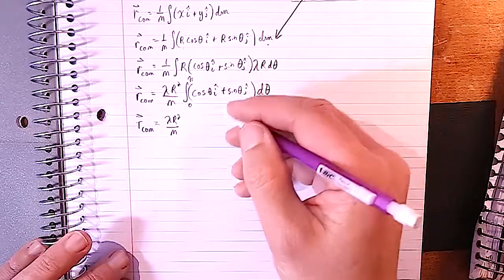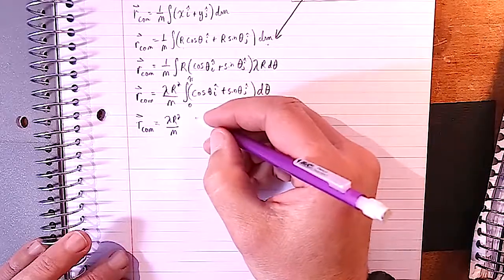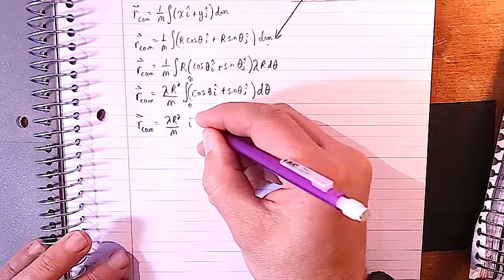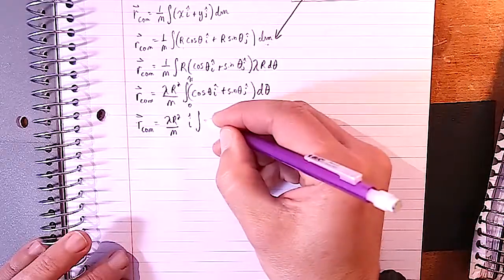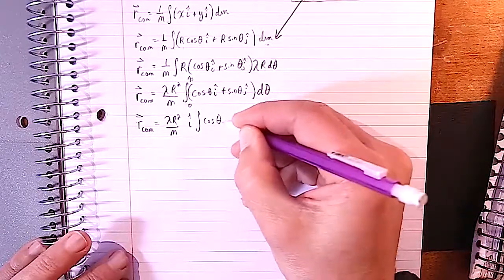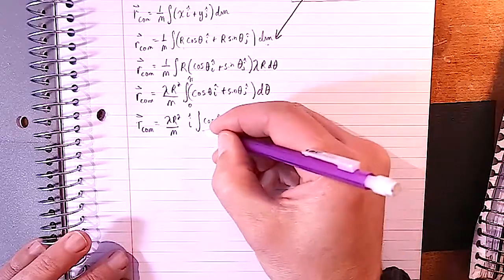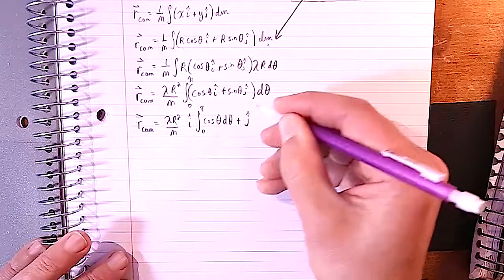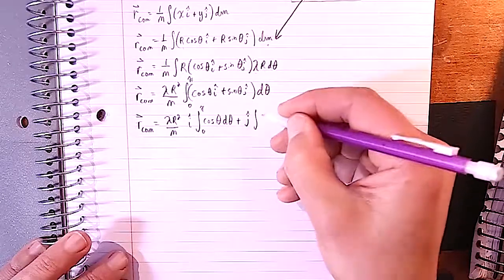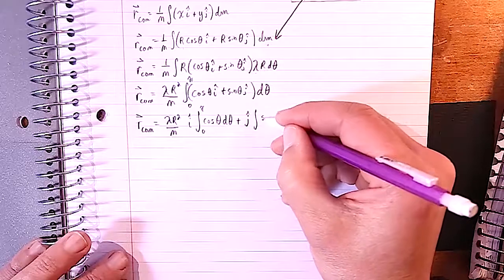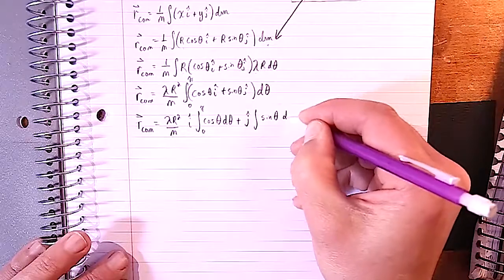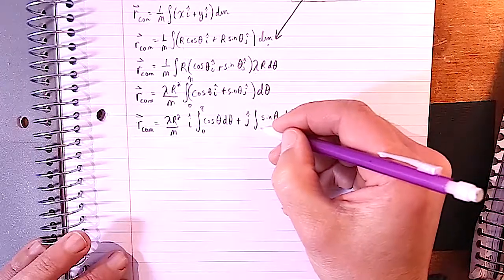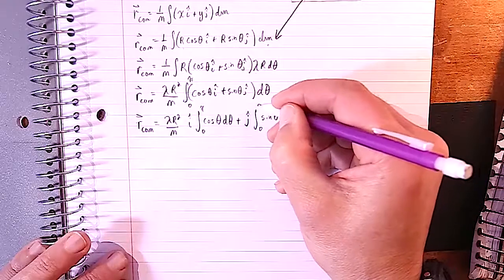And then we can break this up into i hat, the integral of cosine theta d theta, so that we're just doing one at a time, plus j hat, taking that out of the integral, and that would be sine theta d theta. And that's from 0 to pi.